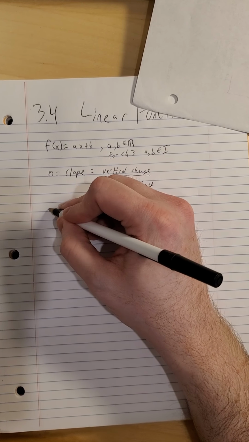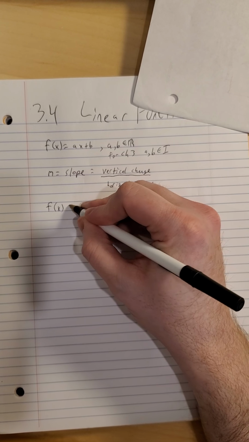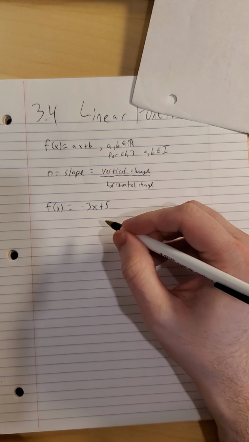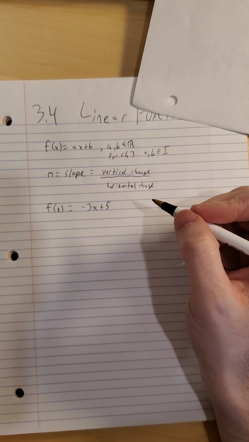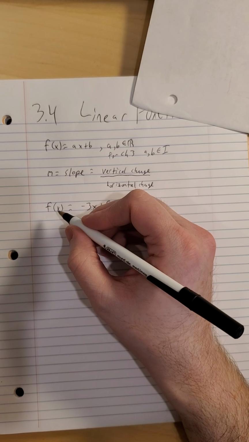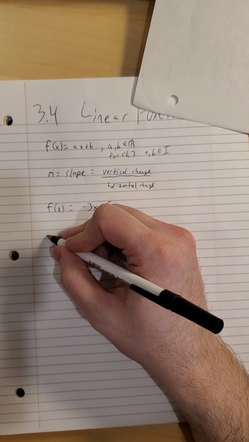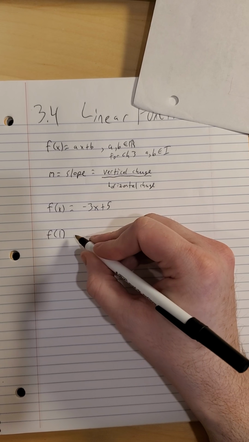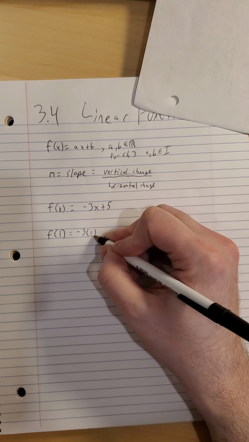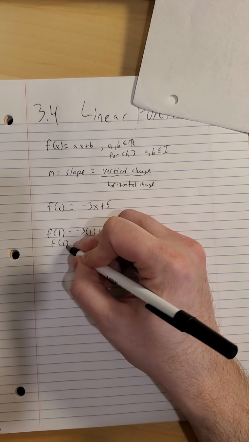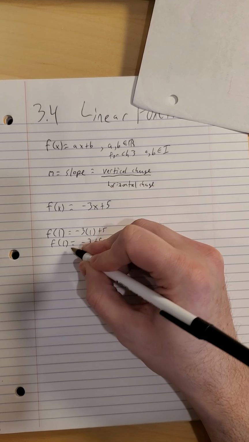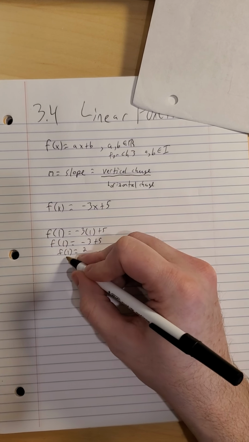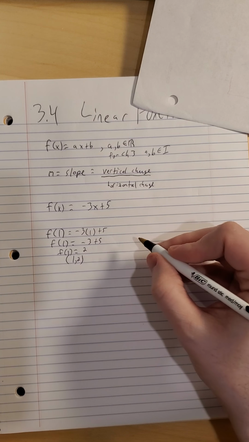So they start us looking at function f of x is, we'll go with negative 3x plus 5. So a little review on function notation. If we want to find, say, the y value when x is 1, we would find f of 1. So that would be negative 3 by 1 plus 5. So f of 1 is negative 3 plus 5. So f of 1 is a positive 2. So this is equivalent to saying we have the ordered pair 1, 2 on function f.